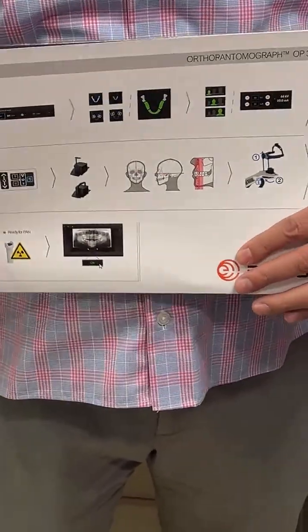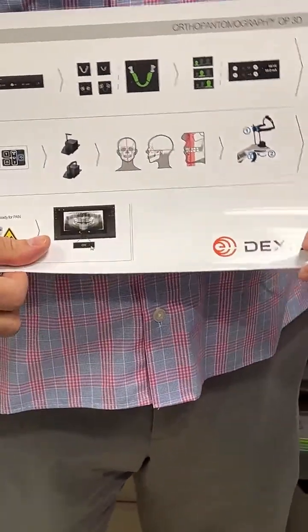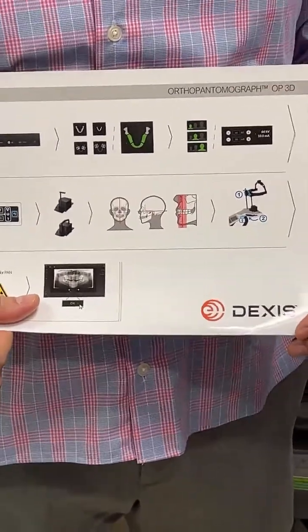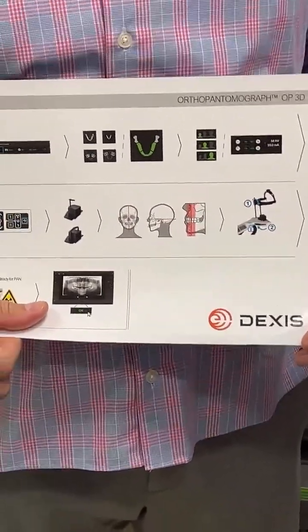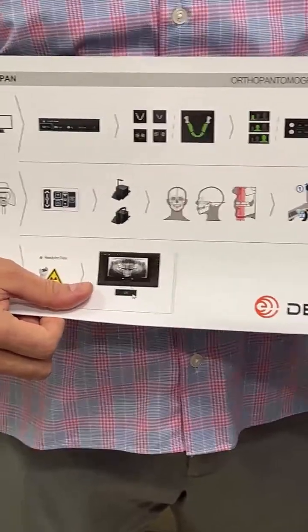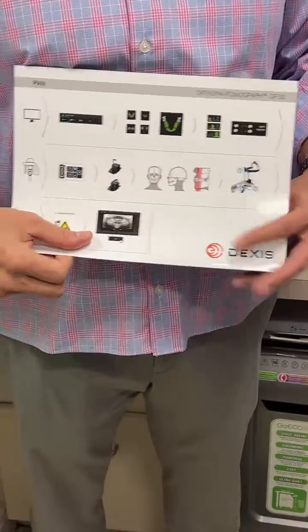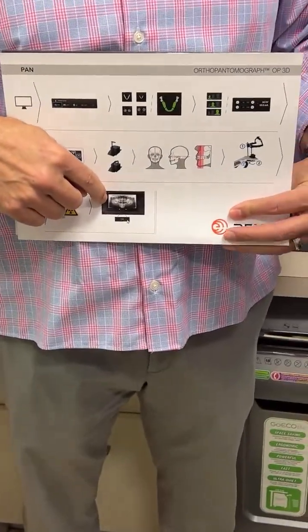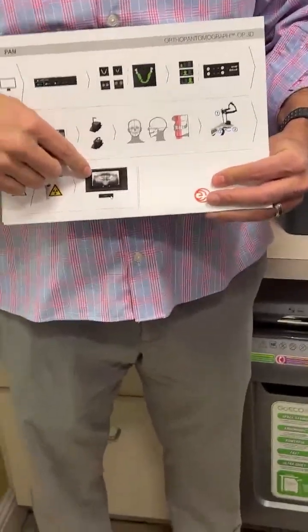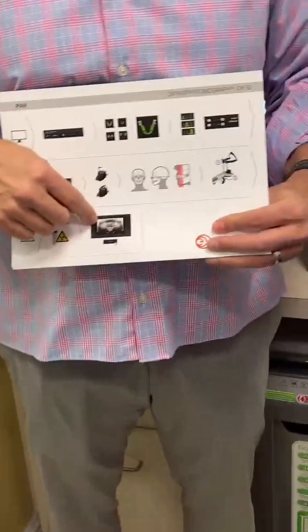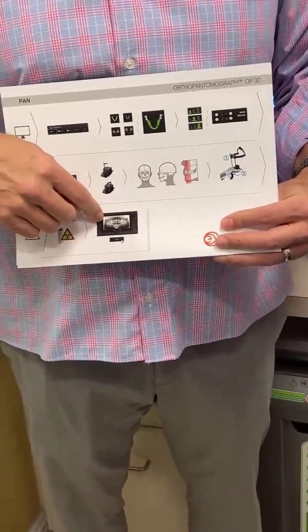Well, Larry, just really quickly, let's say I want to take everything from here to here. What do I need to do? It's a full pano. Right here. That's 8 centimeters. Oh, it's actually 15 by 30.